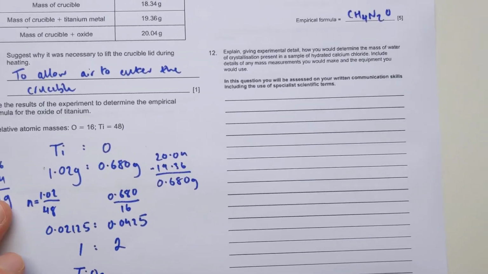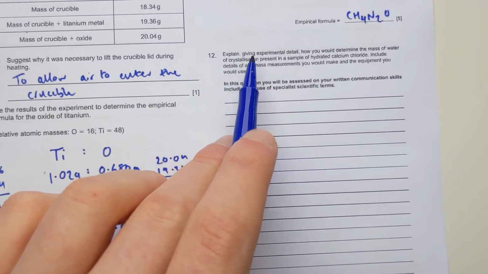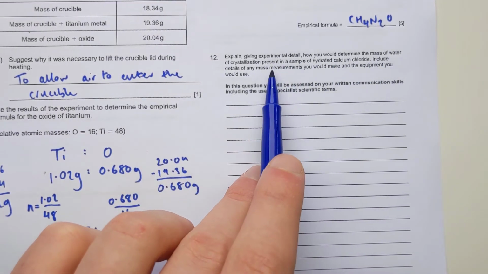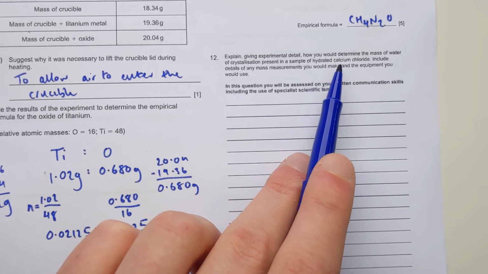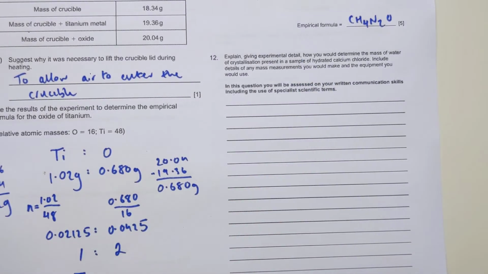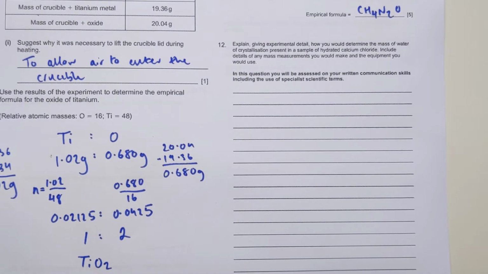Question 12 is a wee bit different. So we're going on to water of crystallization here, where you're trying to see how much water is contained in a hydrated compound. Explain, giving experimental detail, how you determine the mass of water of crystallization present in a sample of hydrated calcium chloride. Include any details of any mass measurements you'd make and the equipment you would use. So obviously there's no calculation here, it's just trying to see if you understand the experiment.